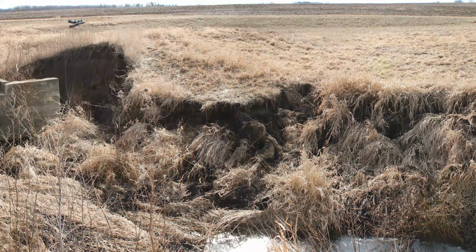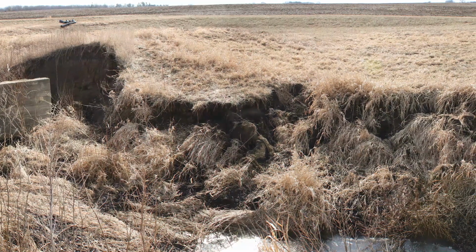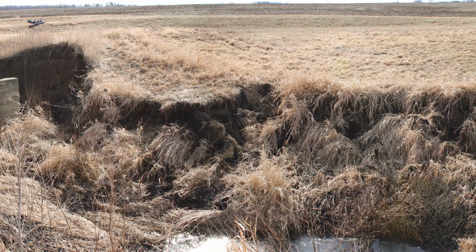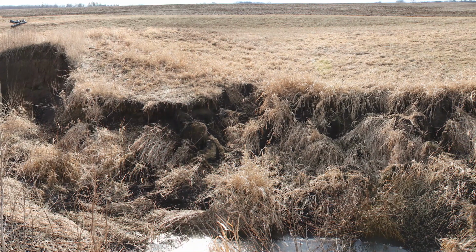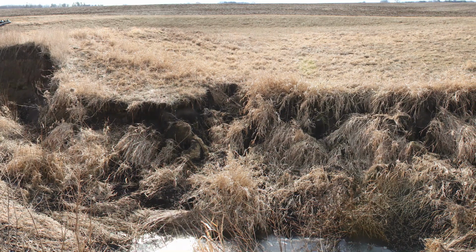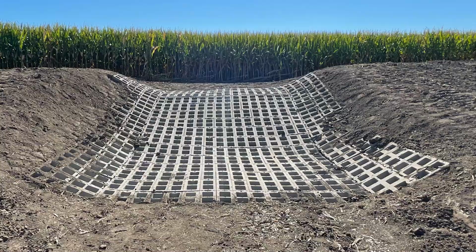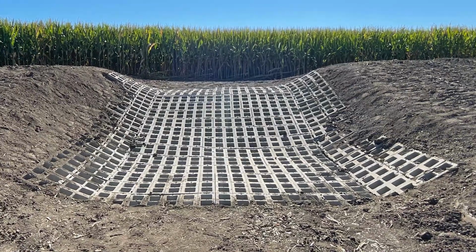After repairing the erosion a number of times over the years, the landowner decided to consult with NRCS to address the gully erosion. With the failure of the overfall structure, we needed a way to safely convey water from the grass waterway in the crop field to the downstream channel, and a chute-style structure was selected.